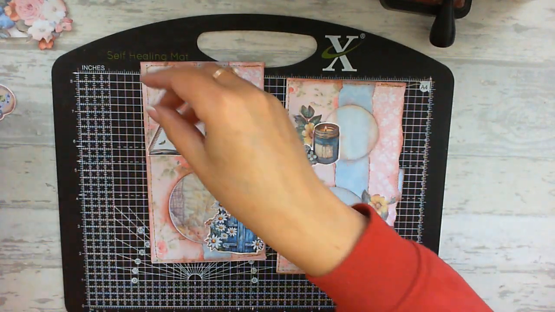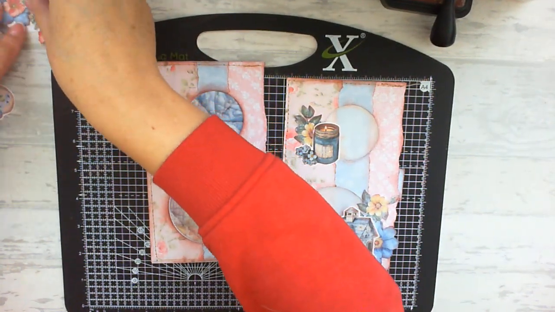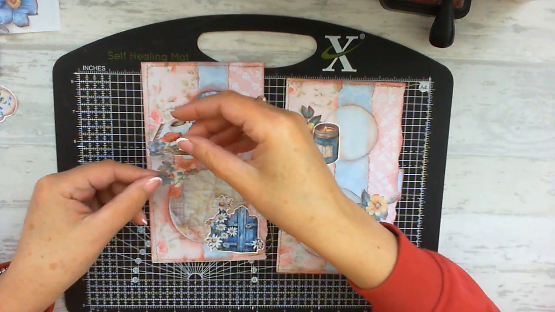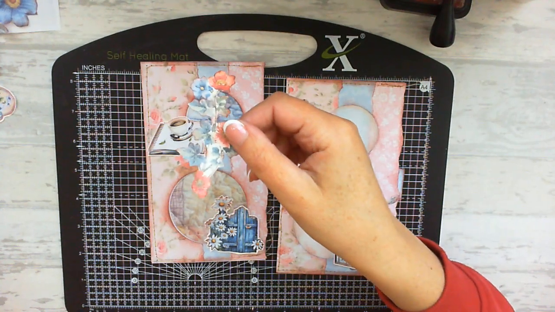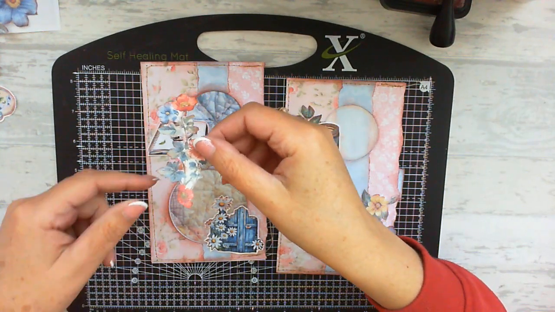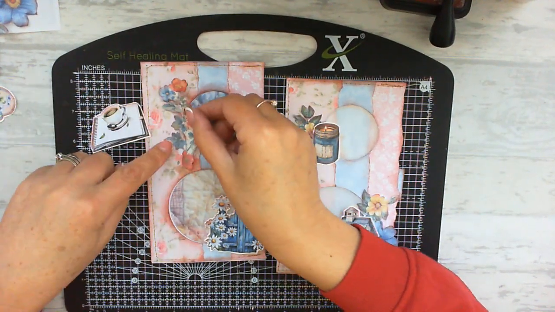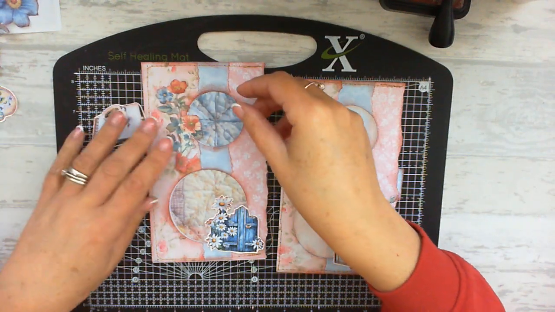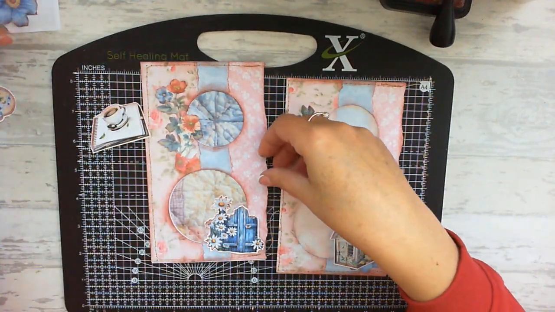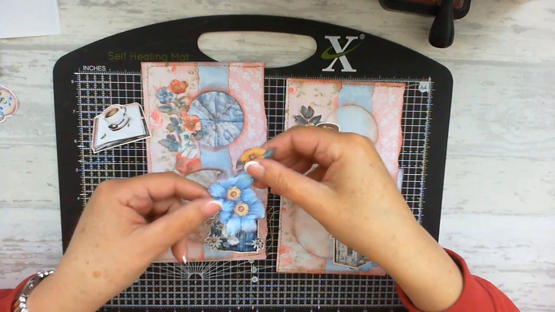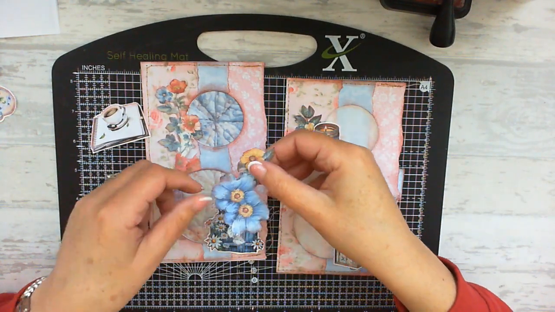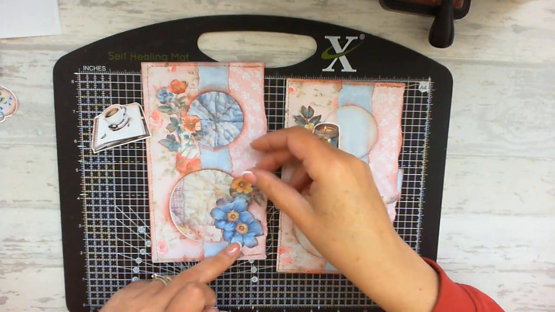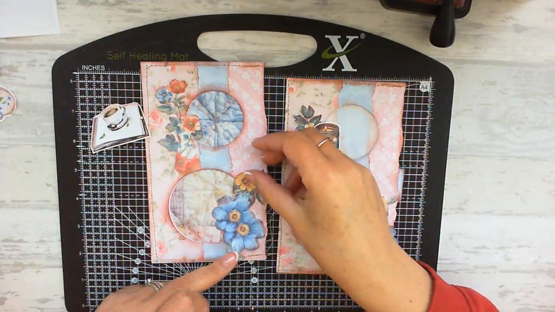Let me see. I'm going to put some flowers on here and then decide. So I've cut out this one, which is from one of the floral background papers. So I've cut that one out, and I might put that there. And I've also cut the blue one out with one of the yellow flowers at the top. So I quite like that there.